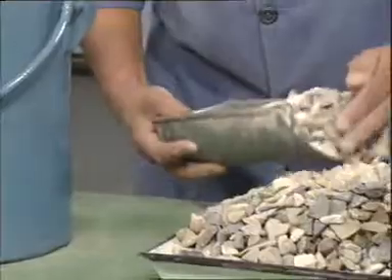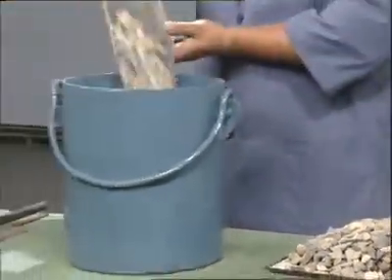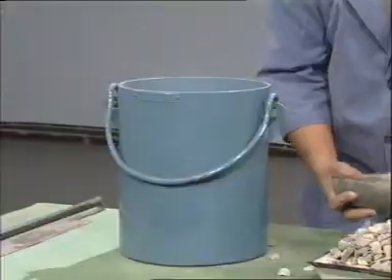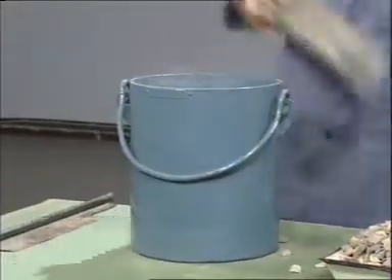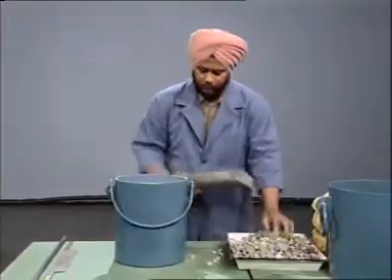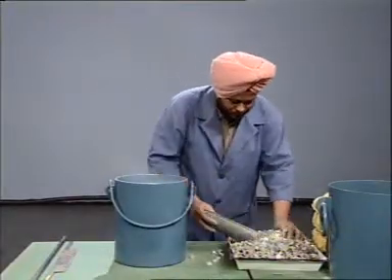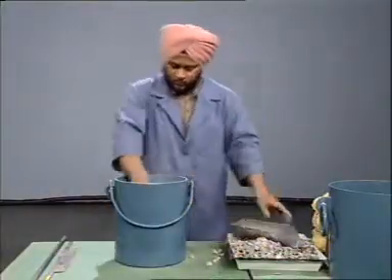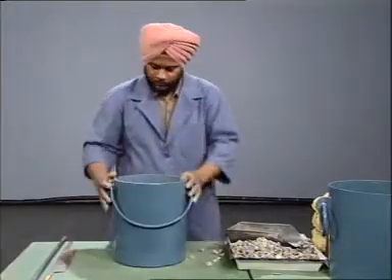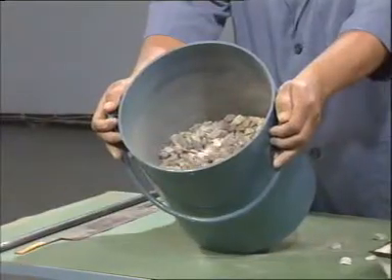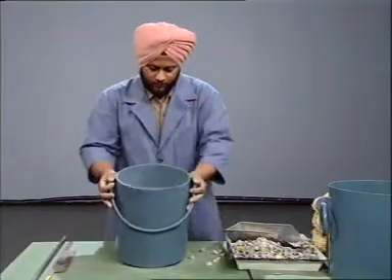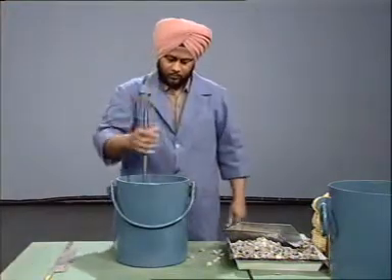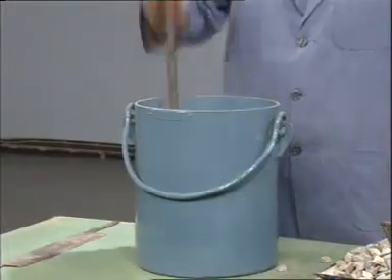Now we shall determine the rodded bulk density of the coarse aggregates. To determine the rodded bulk density of this aggregate sample, the same metal measure of 15 liters capacity is used. For this, fill the metal measure about 1/3 full with thoroughly mixed coarse aggregate. Tamp the aggregates giving 25 strokes using the rounded end of the tamping rod.